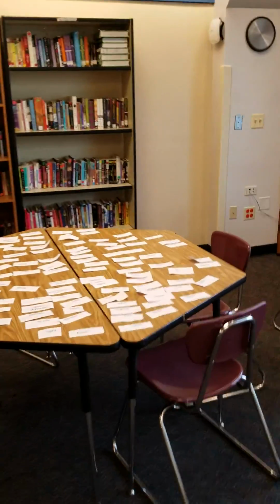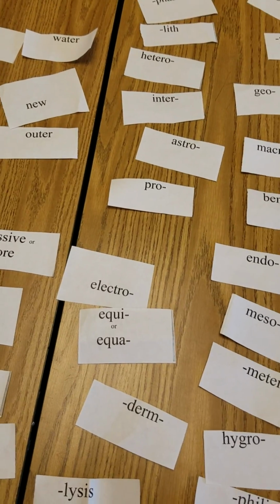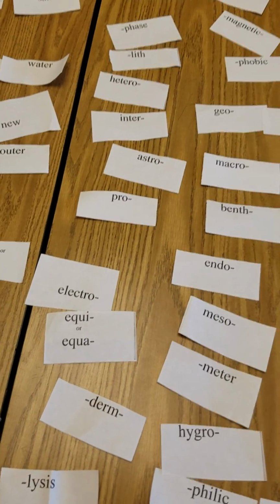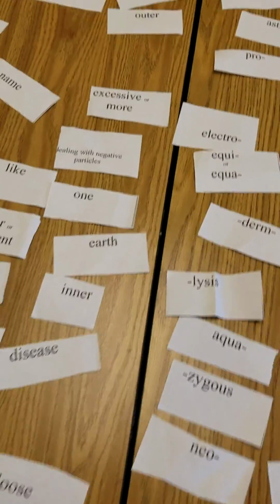Good. So what I'd like you to do now, I'm going to give a list of words, and I want you to break down their meaning with the cards that you have in front of you to see if you can tell me what the meanings of these words are. I'm going to give you 10 minutes working together, and we'll come back together at that time.